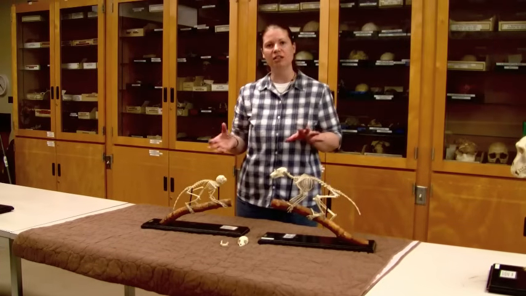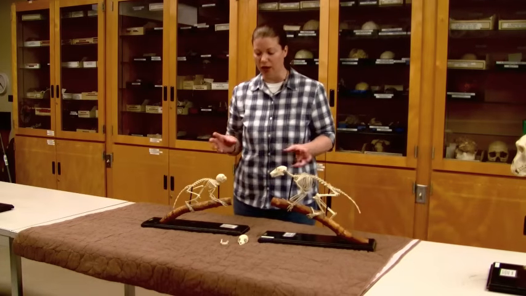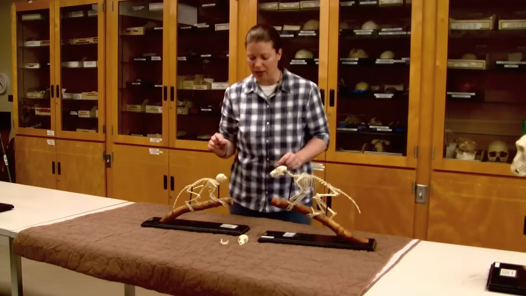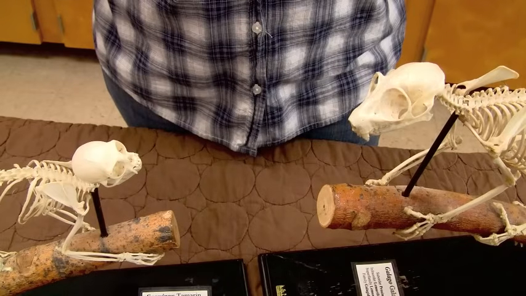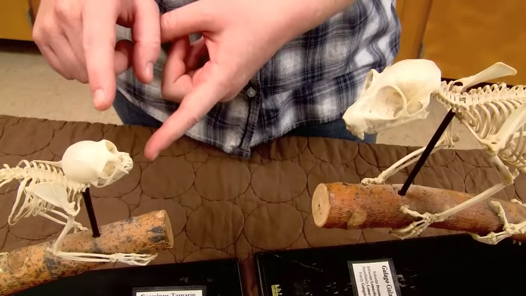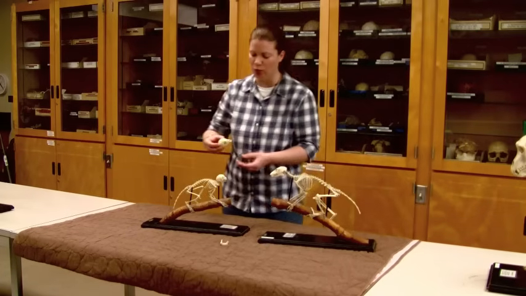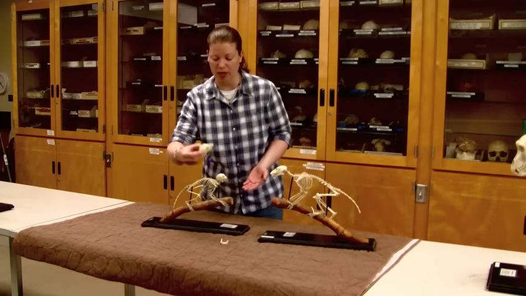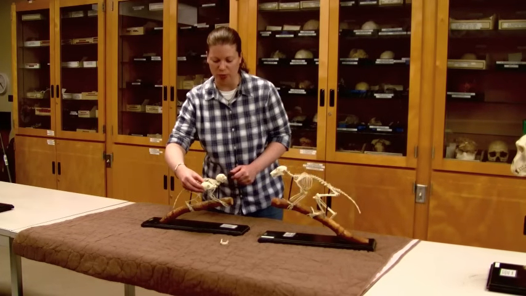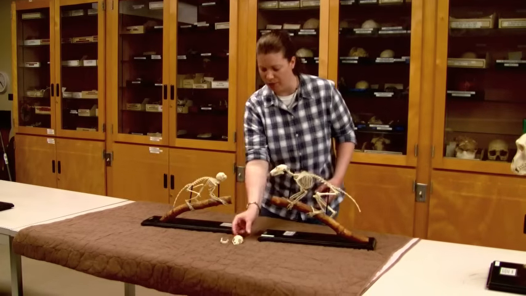So some of the things that distinguish prosimians from anthropoids in terms of their skulls is that the prosimian is more prognathic, has more of a snout. The anthropoid has a flatter face, right? And you can see that if I hold the prosimian, the lemur, next to the anthropoid, you can see how much longer the snout is on the prosimian than the anthropoid.